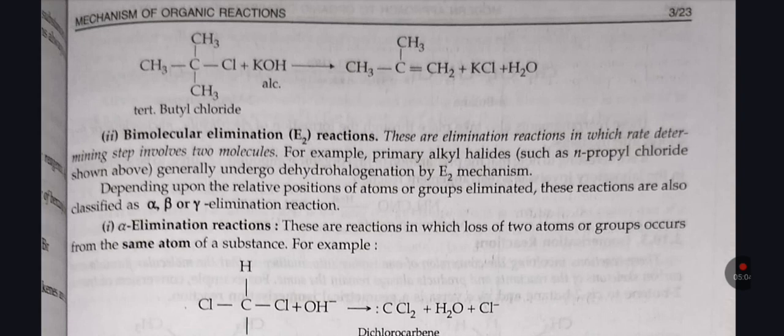Bimolecular elimination reaction. These are the elimination reactions in which the rate determining step involves two molecules. For example, a primary alkyl halide such as n-propyl chloride shown above generally undergoes dehydrohalogenation by E2 mechanism. Depending upon the relative position of atoms or group eliminated, these reactions are also classified as alpha, beta or gamma elimination reactions.